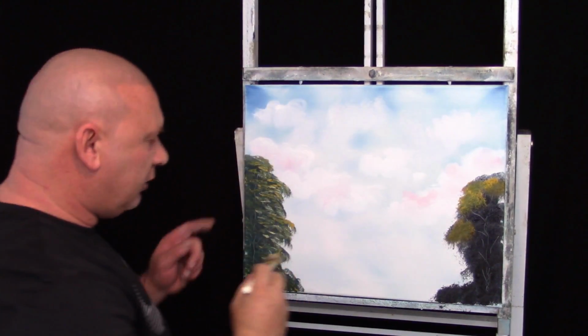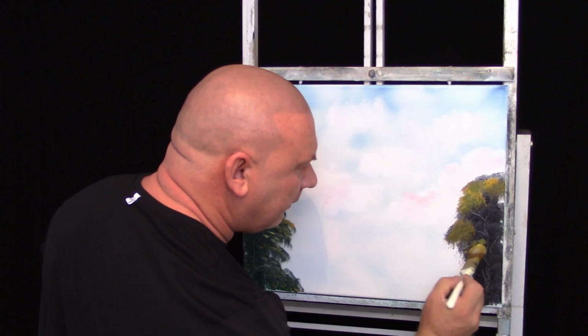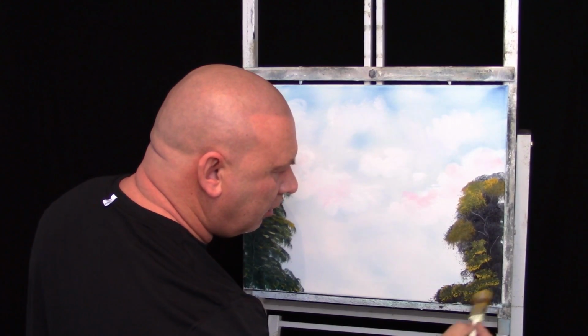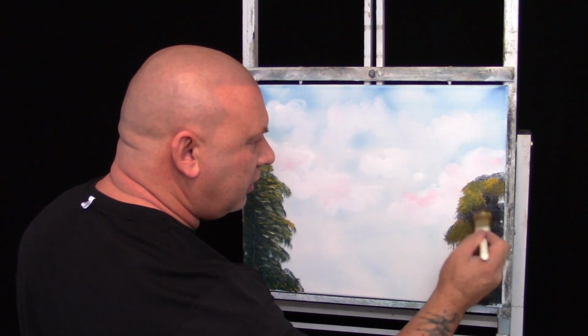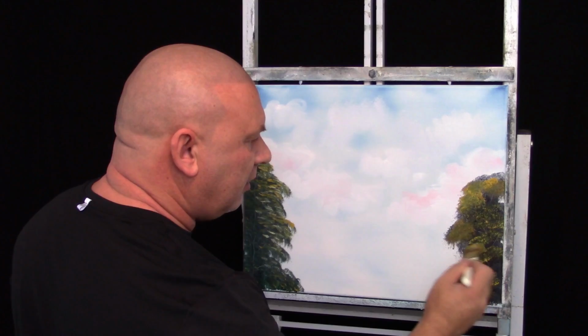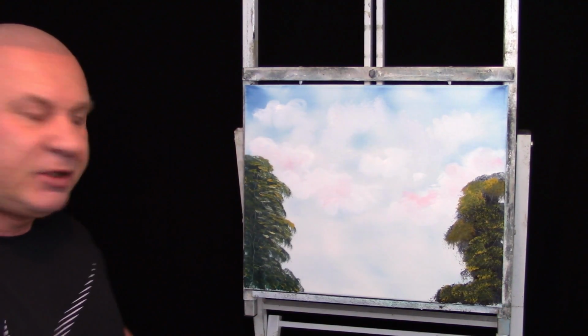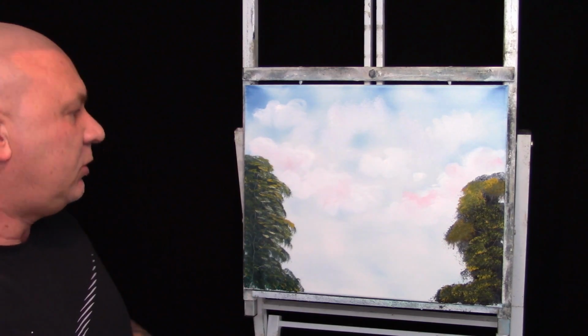You know, if I try and use the edge to highlight like that, it's just not, it's just mixing in. With the colour.